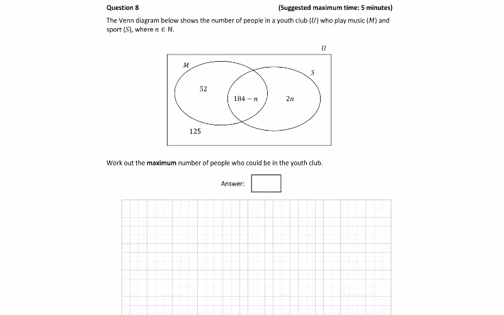In this question, we have an algebra part to it. The Venn diagram shows the number of people in a club who play music and sport. And we're given some numbers in the Venn diagram. Let's add them all together. That's the max who could be in the club. 125, 52, 184, 184 minus n and 2n.